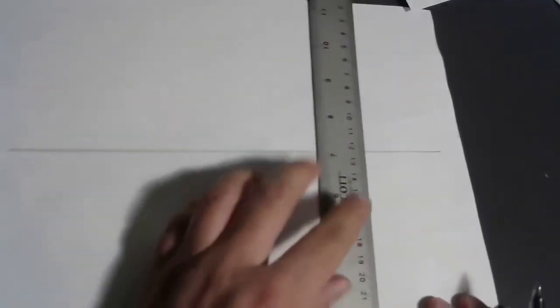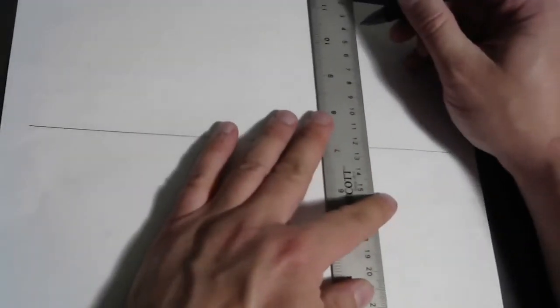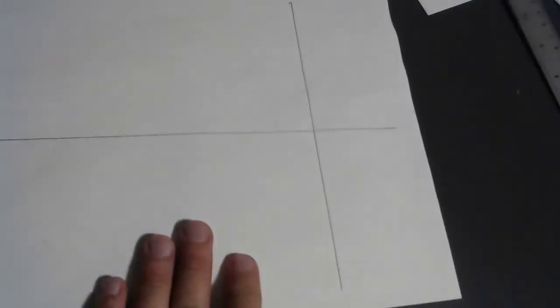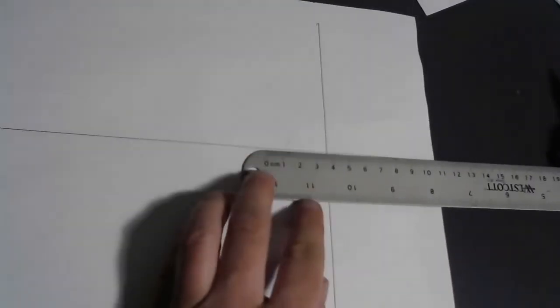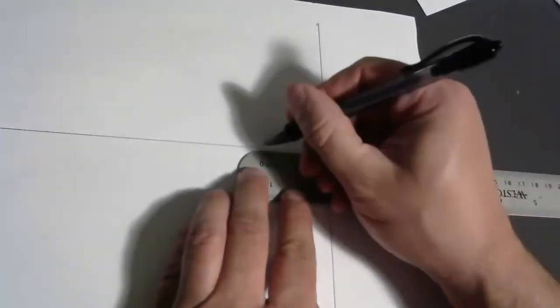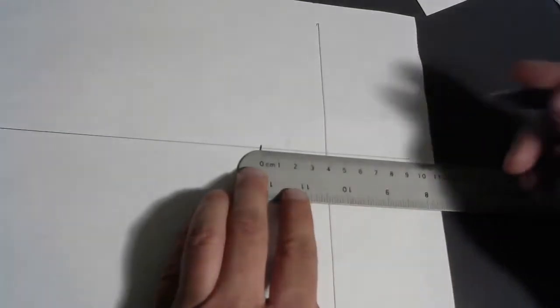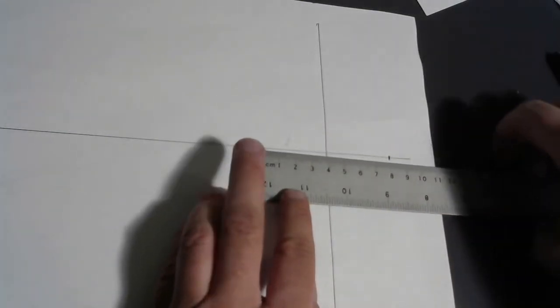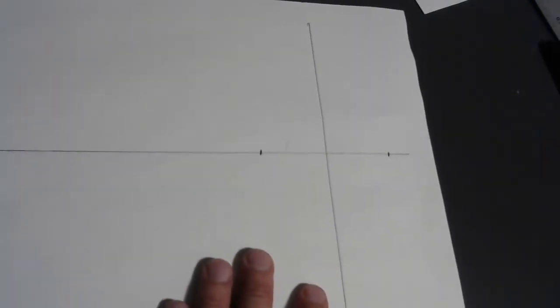And I'm also going to put the lens off to the side this time because I know where I'm going ahead of time. This vertical line represents the lens. I could draw the lens here, not necessary. 4 centimeters was my focal length. Focal point on one side, focal point on another side. Just to give you some confidence that the two focal points are equidistant.